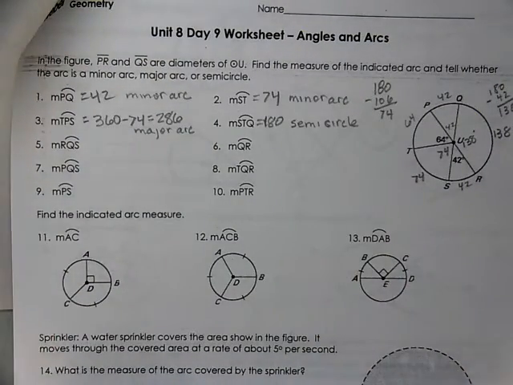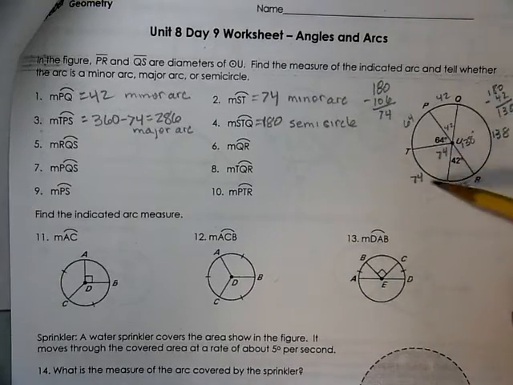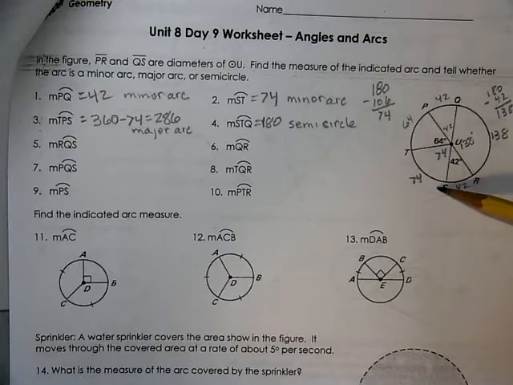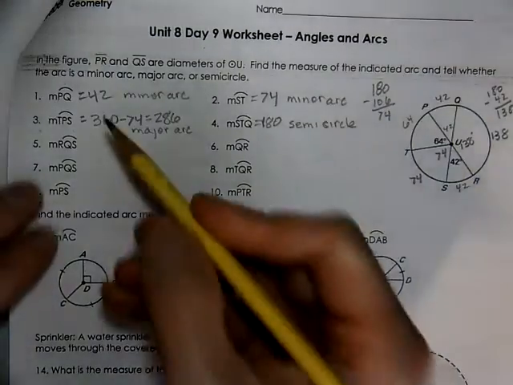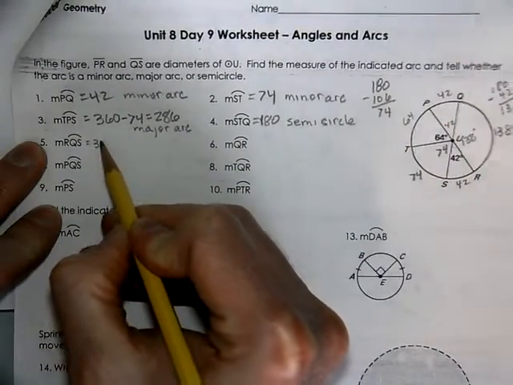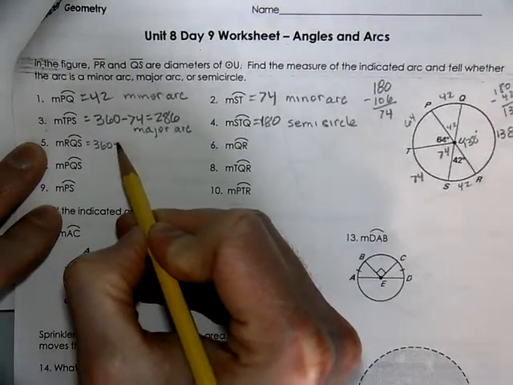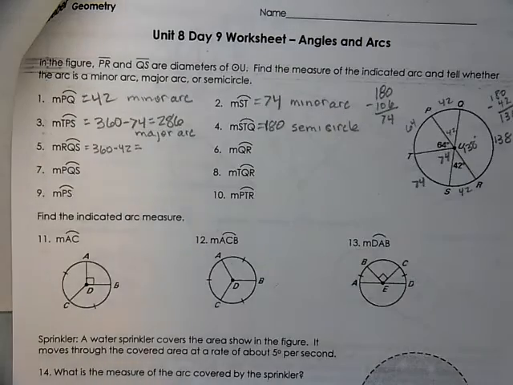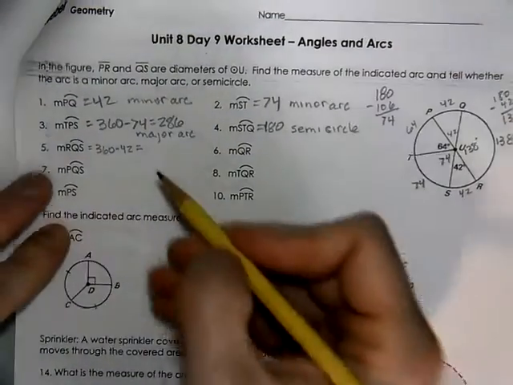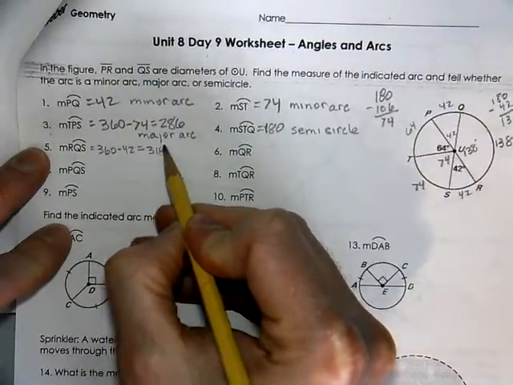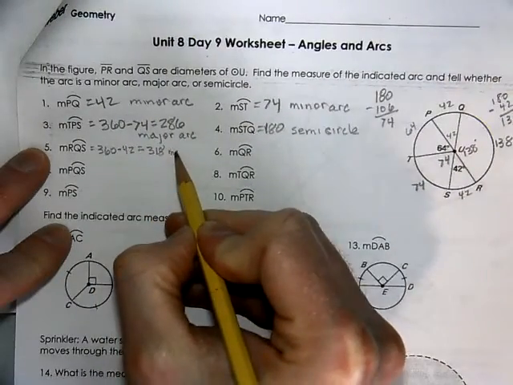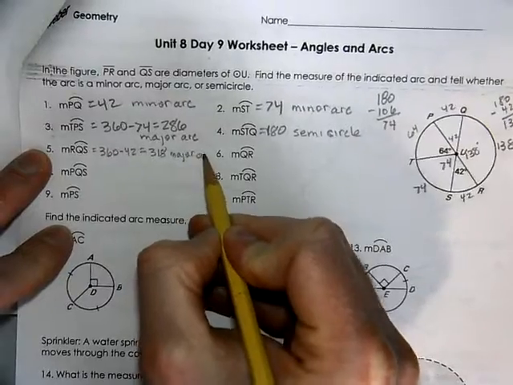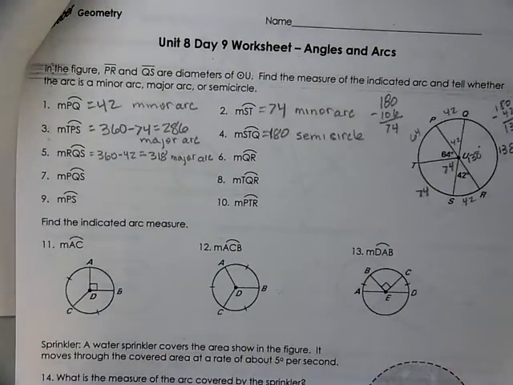The measure of arc RQS, it's all the way around, but not including this 42. So one way to do that is to say 360 minus the 42. So that's going to give us 318. And again, that's going to be a major arc because it's over 180.